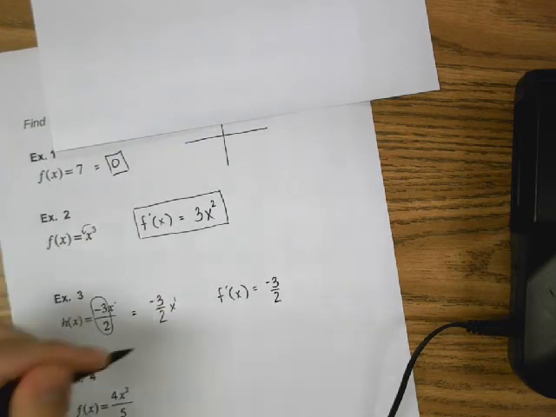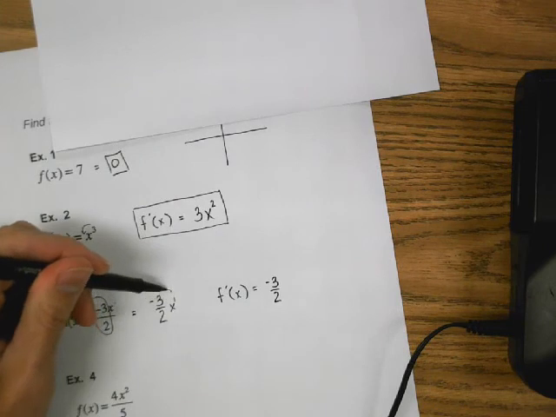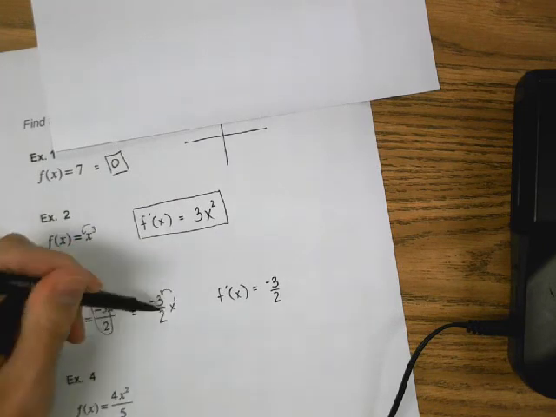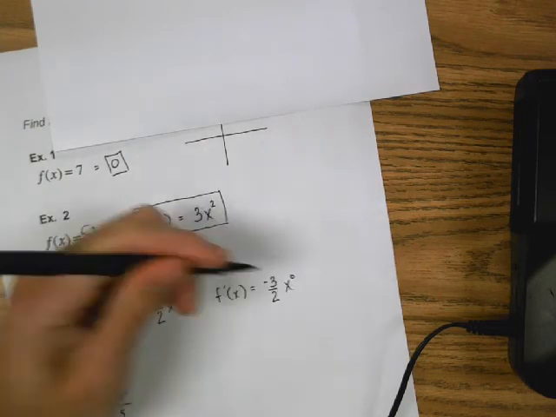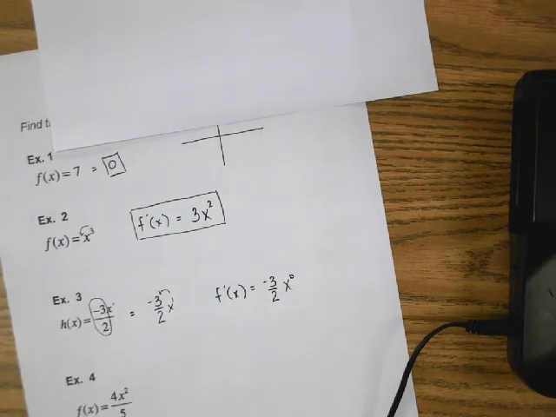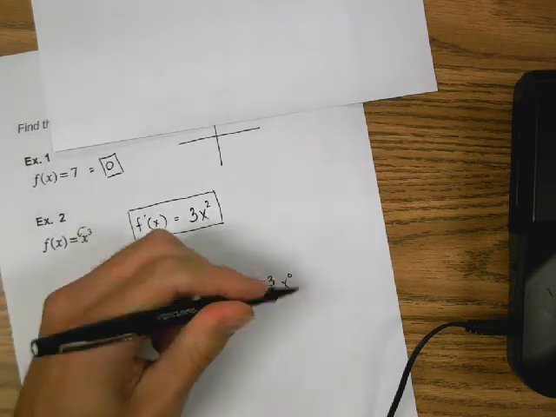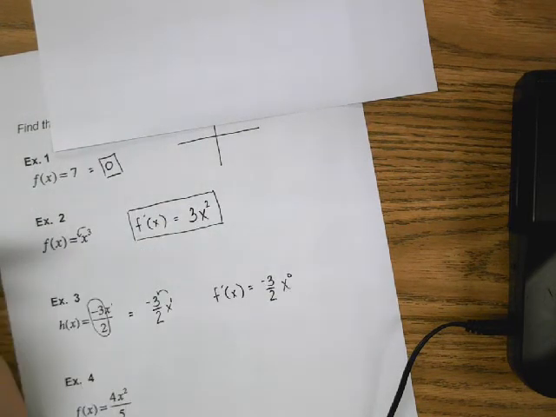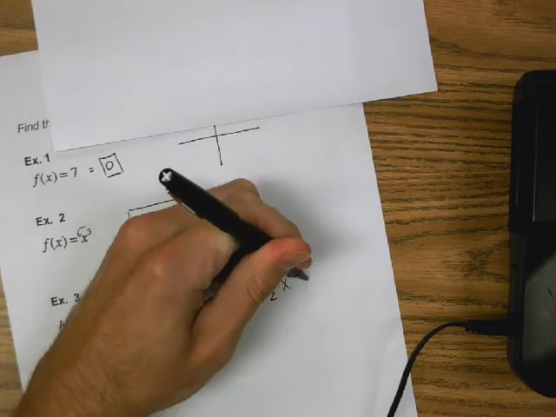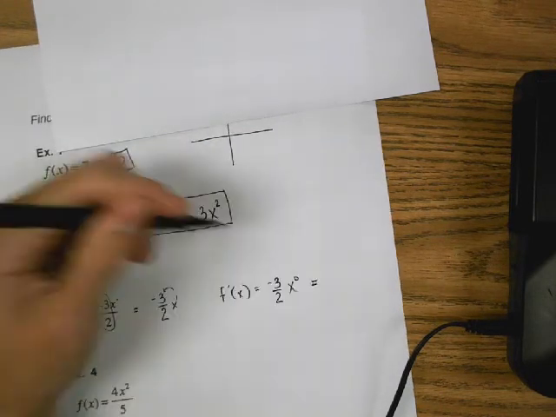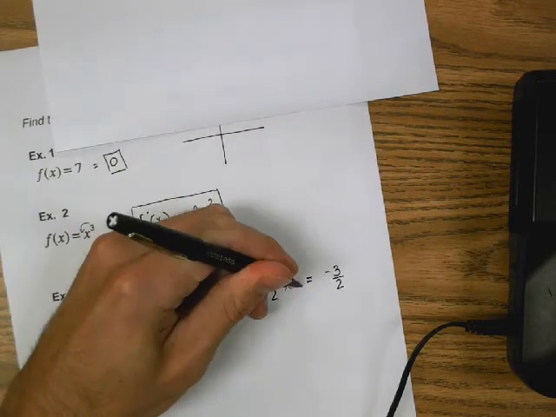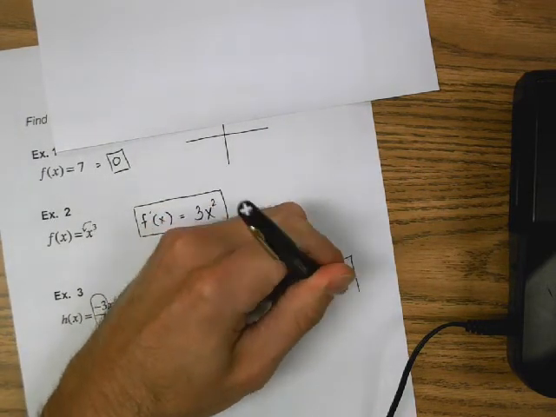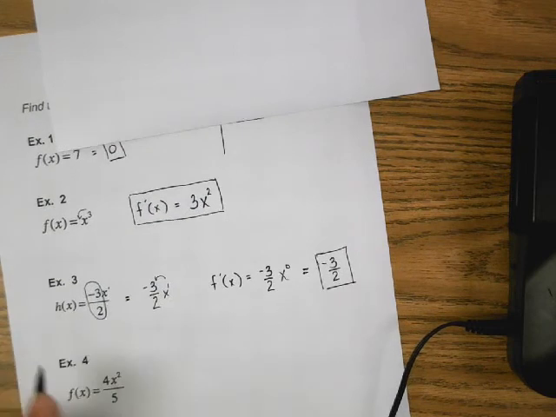Okay, so let's take the derivative of x to the first. Well, if I did that, I'd be bringing this 1 right here. Okay, 1 times negative 3 over 2 is still negative 3 over 2. But then it would be x to the 0, right? Okay, well, let's think about that. X to the 0, if you think about your exponent rules, anything raised to the 0 is always 1. Okay, so I can simplify this as negative 3 over 2 times 1 is just negative 3 over 2.